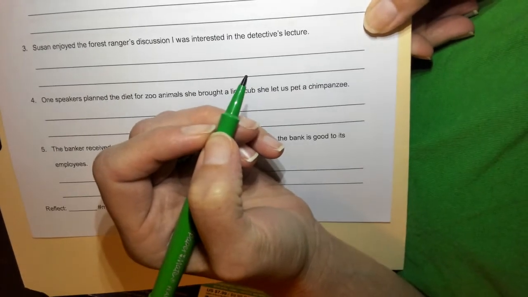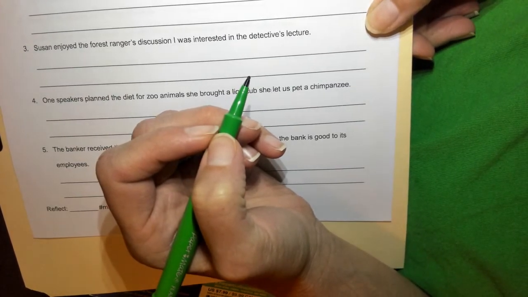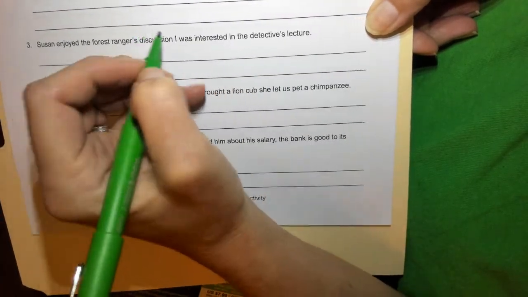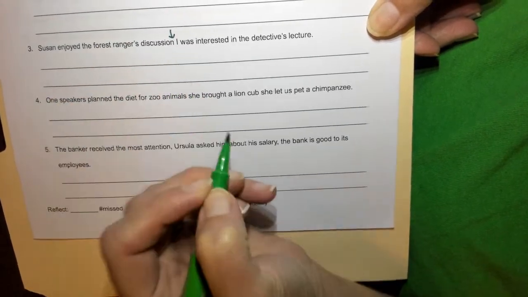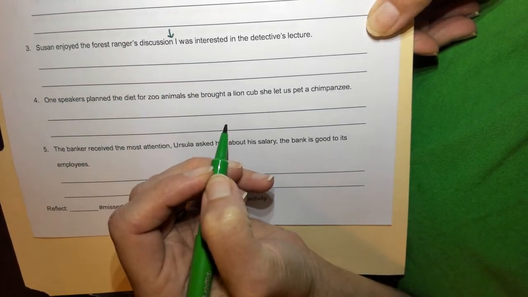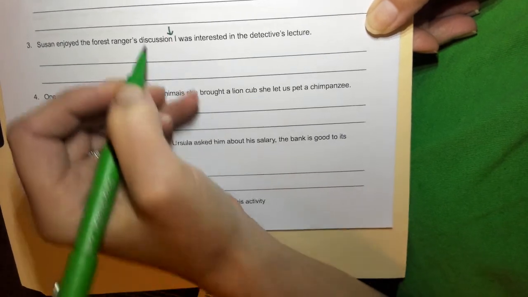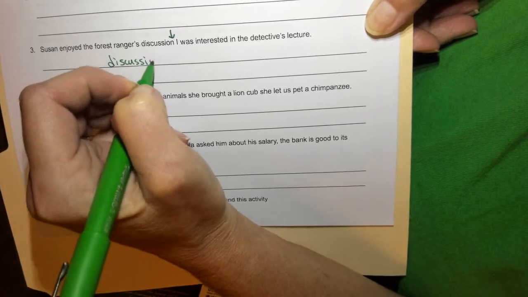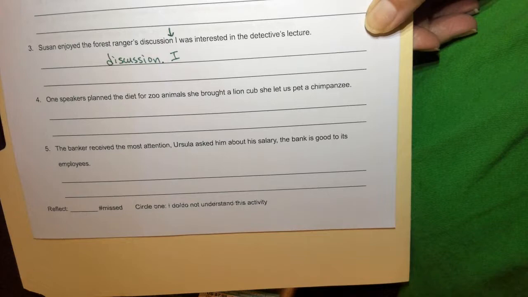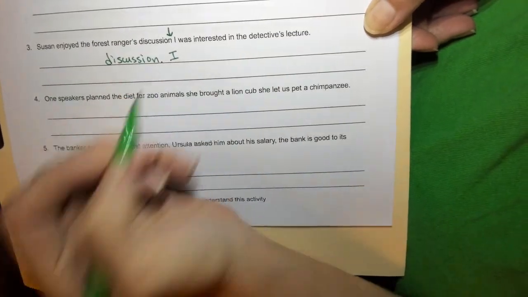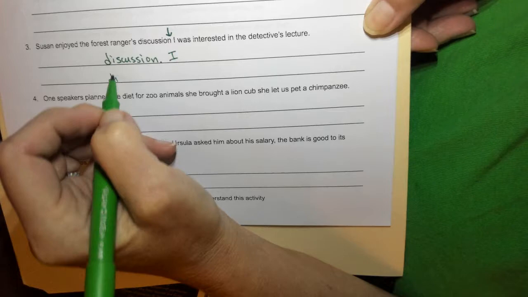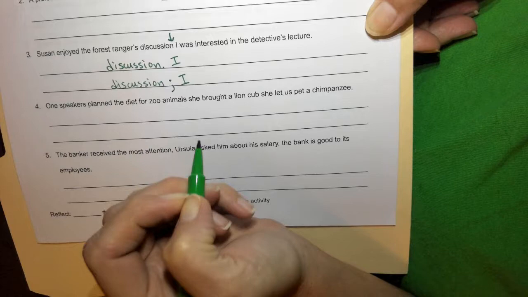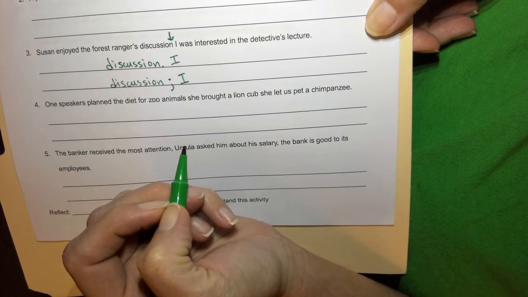Number 3. Susan enjoyed the forest ranger's discussion. I was interested in the detective's lecture. Here I have 2 sentences crammed together. Right here, after discussion, is where I'm going to need to add some punctuation so that these are no longer a run-on. One thing I can do after discussion is I can put a period. And then, obviously, you would capitalize the word I after. Okay, that's one way to correct this. After discussion, I could put a semicolon. A semicolon is strong enough to divide 2 sentences. And then finish with, I was interested in the detective's lecture.